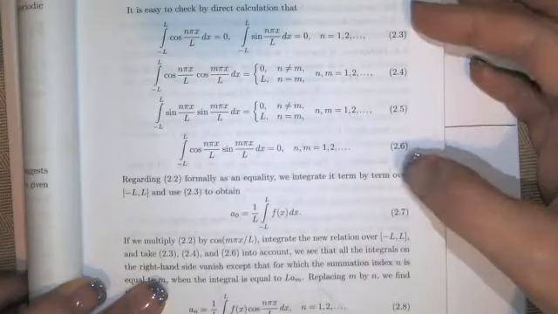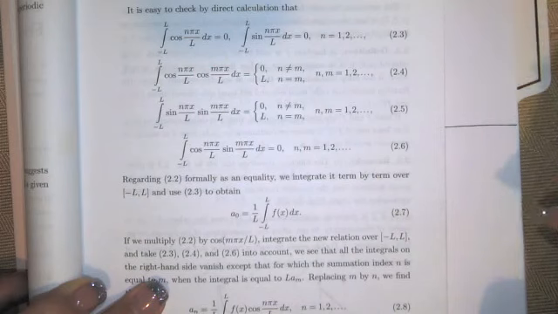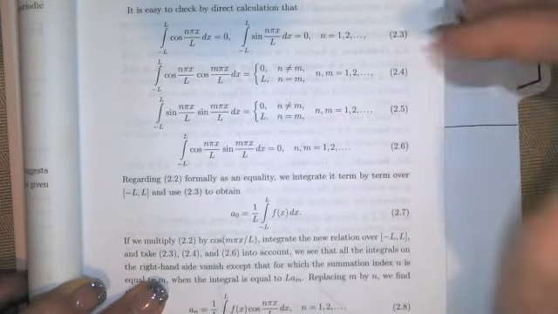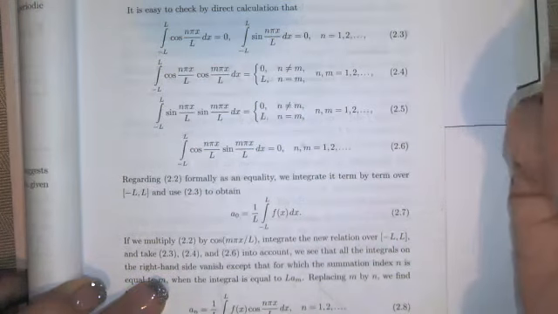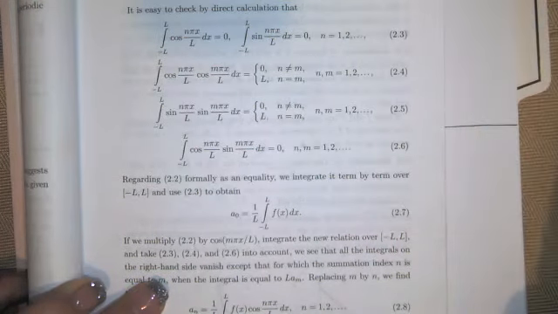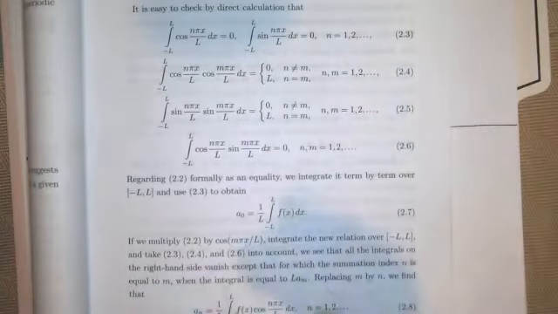If you're curious about the algebra, you end up using the product to sum formulas from calculus 2 to do the computation necessary to get these results. The computation is relatively straightforward, but I think it's helpful to remember what these integrals mean geometrically and to derive these results by looking at graphs and thinking about areas and all of that jazz.